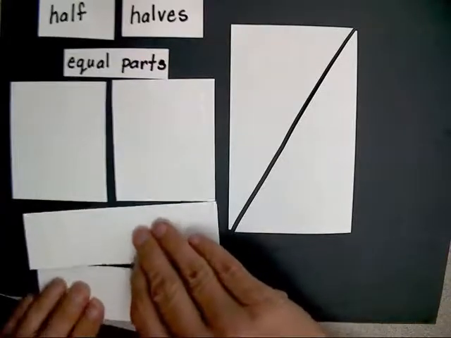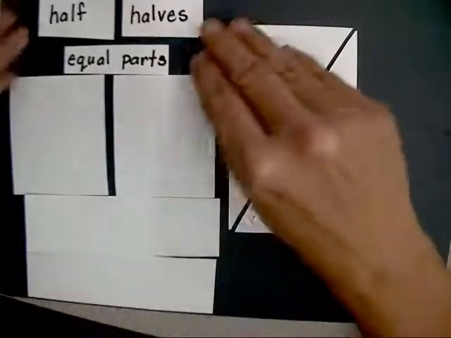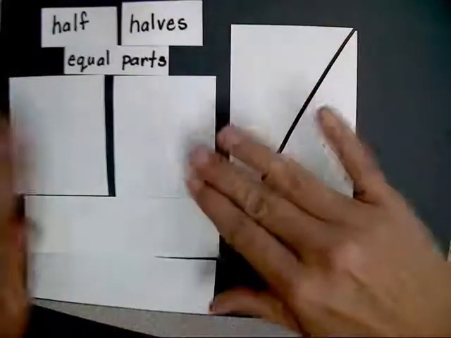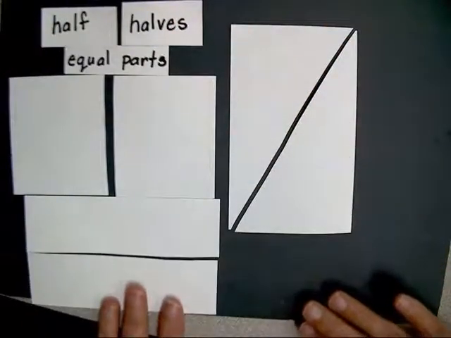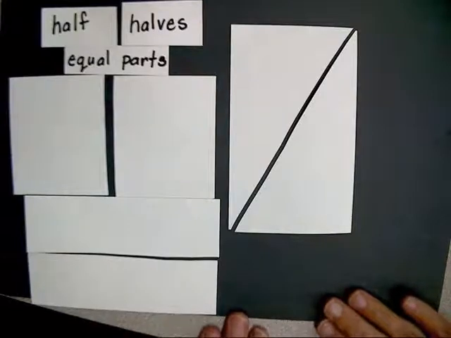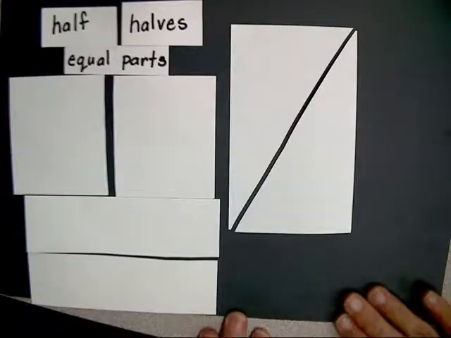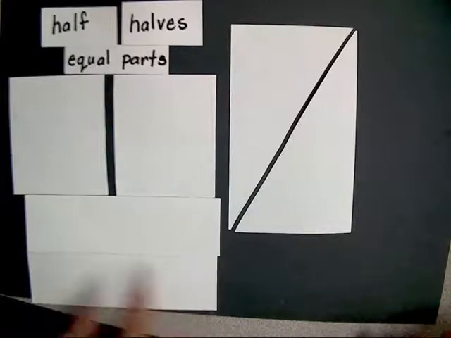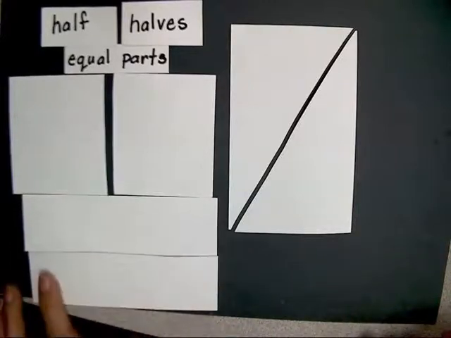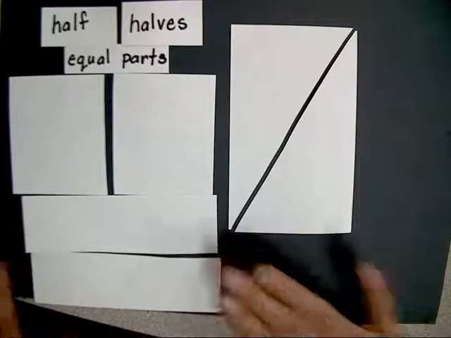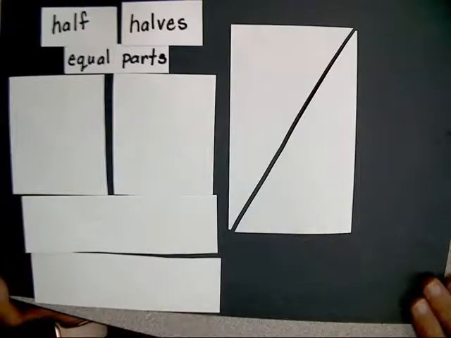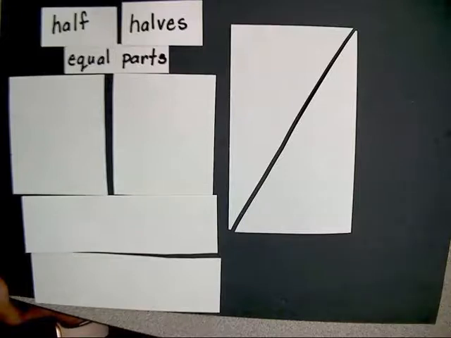Now, this will be a really fun activity for you to do, boys and girls, to where you can partition your index cards. And then you can make a design on here for each twin. Great job today, boys and girls, learning about half and equal parts.